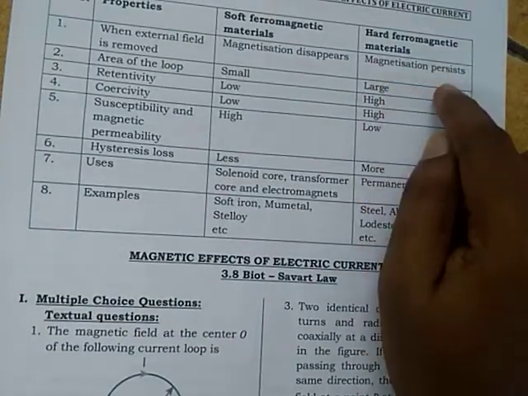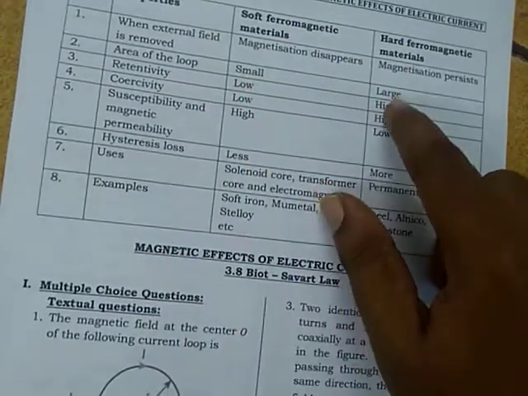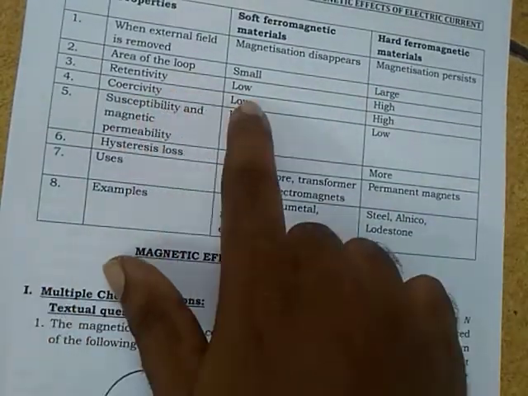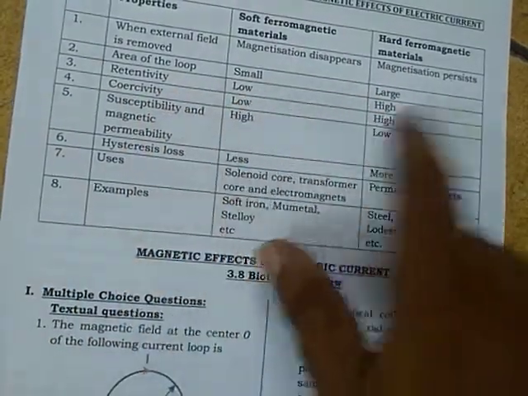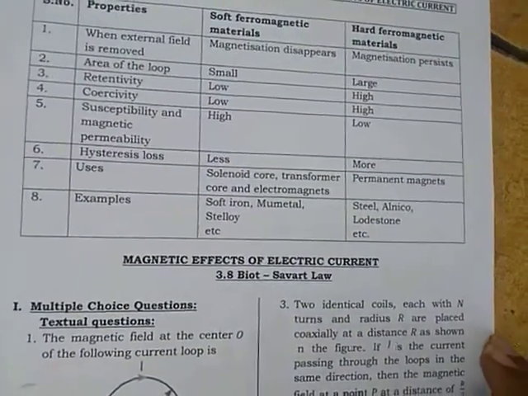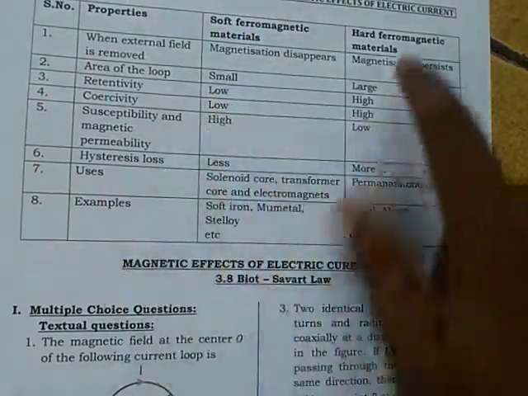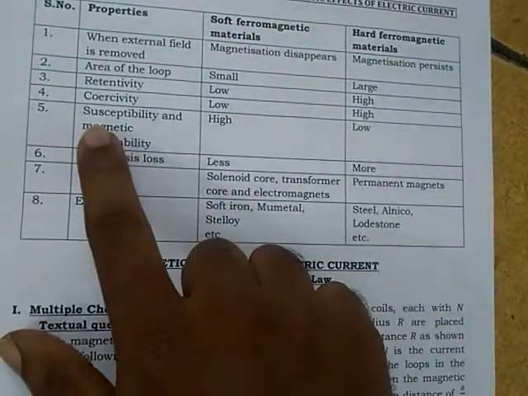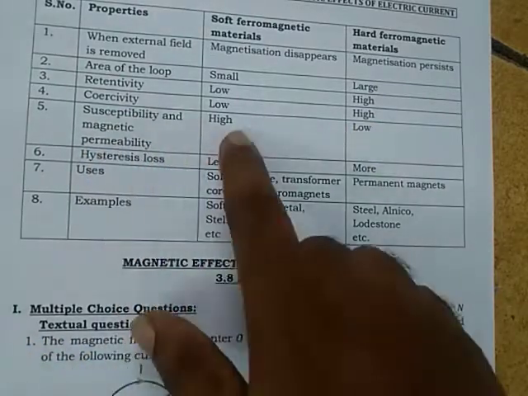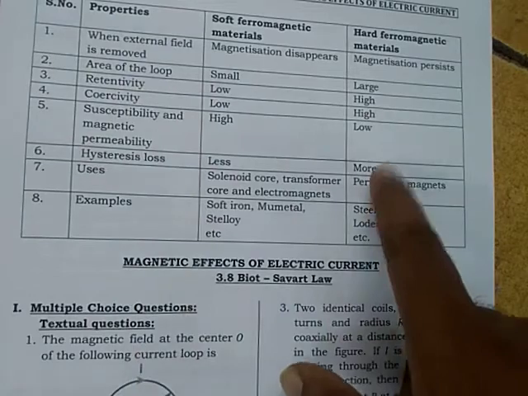Area of the hysteresis loop: for soft it is small, for hard it is large. Retentivity: for soft it is low, for hard it is high. Coercivity of soft ferromagnetic material is low and of hard is high. Susceptibility and magnetic permeability: for soft it is high, for hard it is low. Hysteresis loss: for soft it is less, for hard it is more.